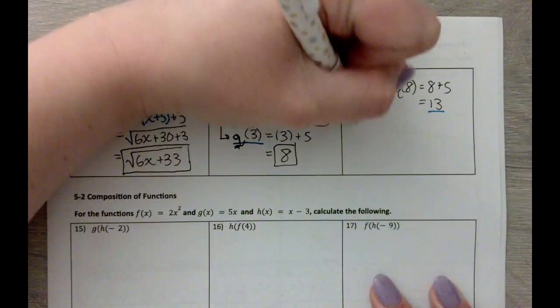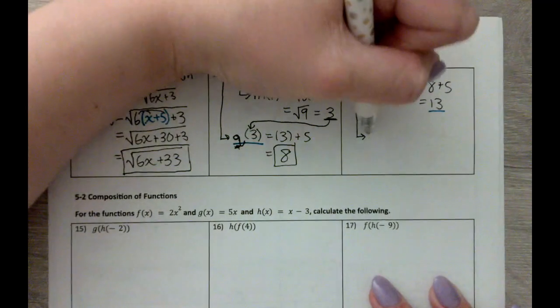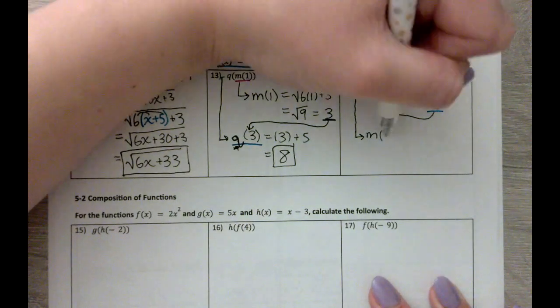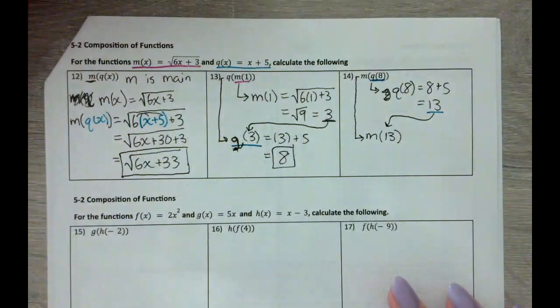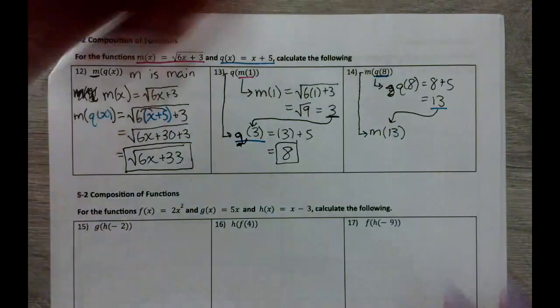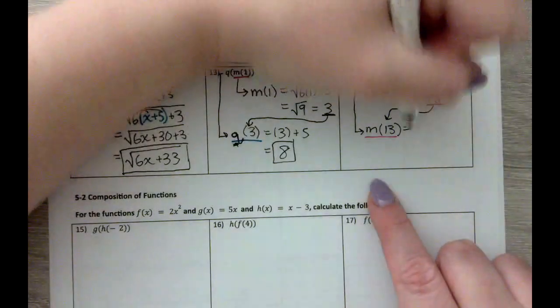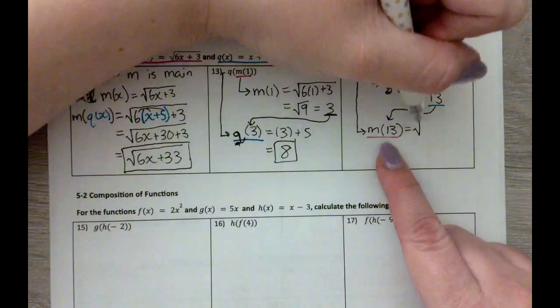So now I'm going to bring this down. So instead of Q of 8, I actually know my number is 13. So now I'm going to use my pink function, m, plug in 13 for x.